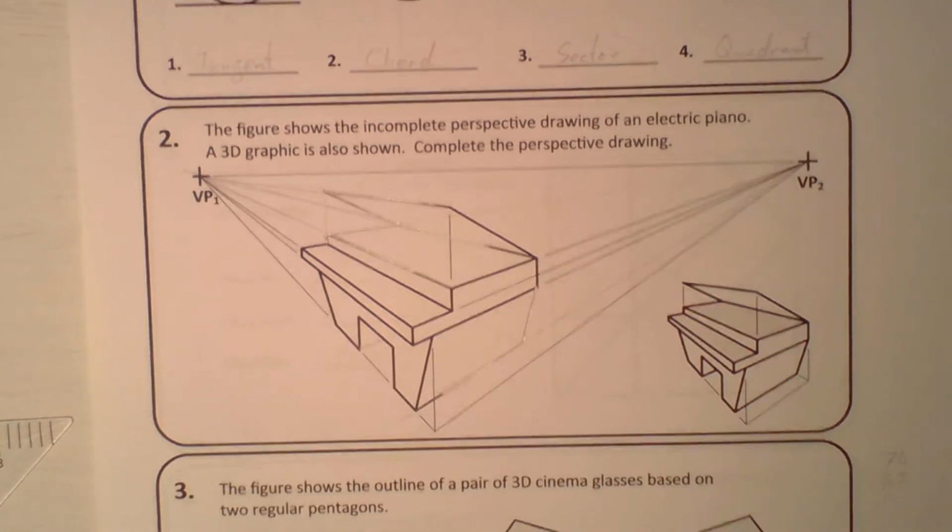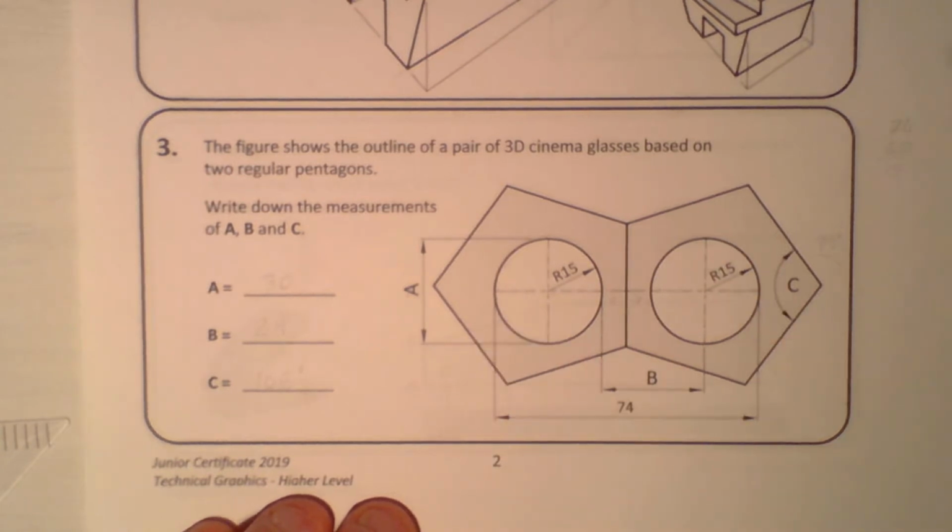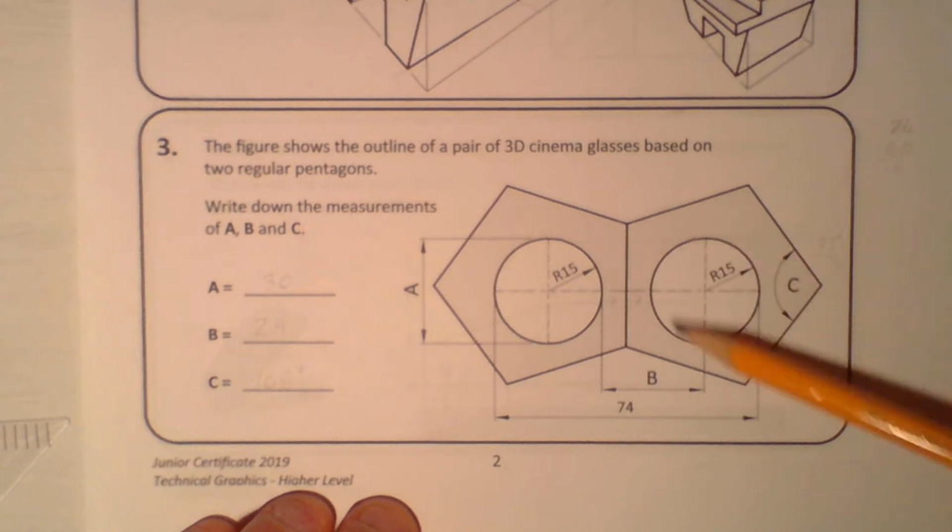And that's that one completed. Question 3, a little bit of calculations in this. First and foremost, we can see that this is radius 15, so diameter 30.